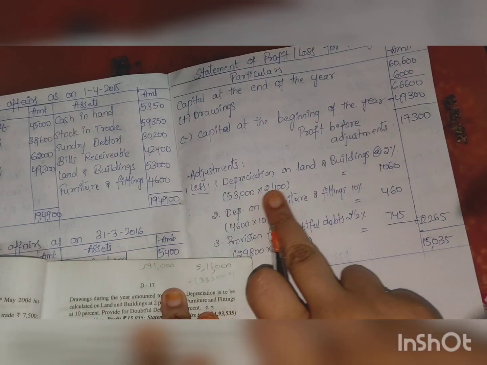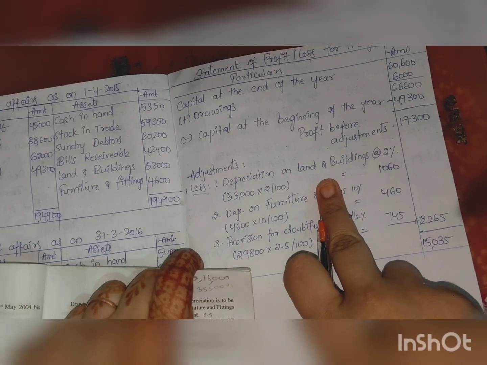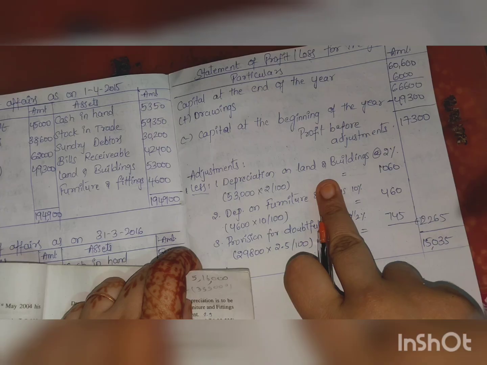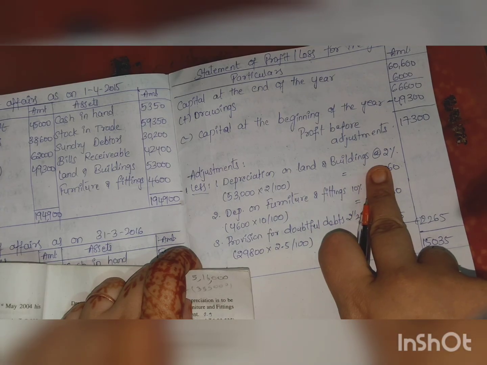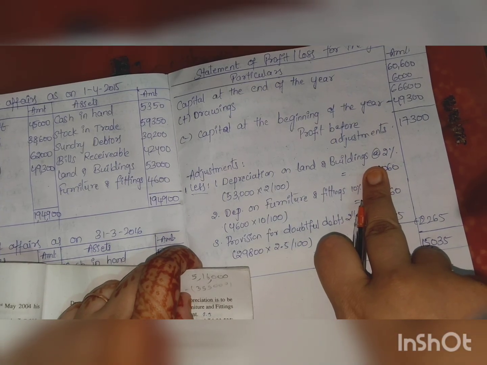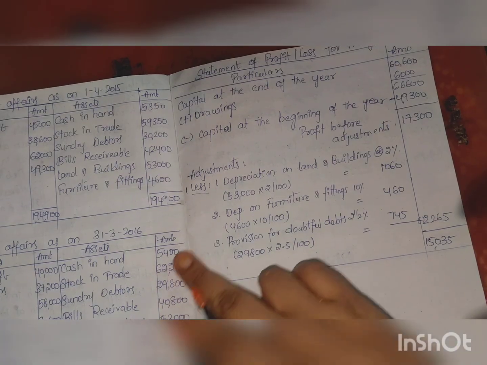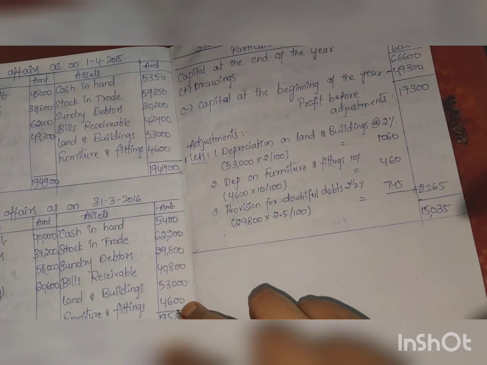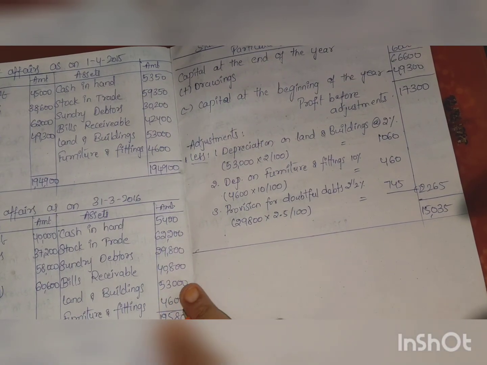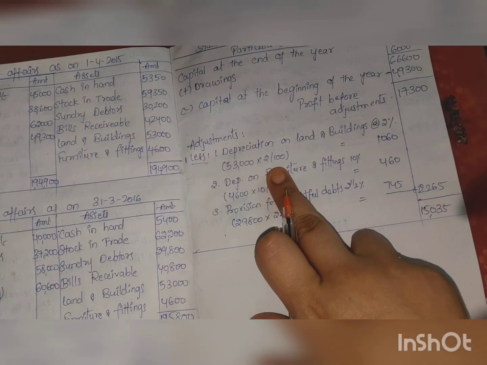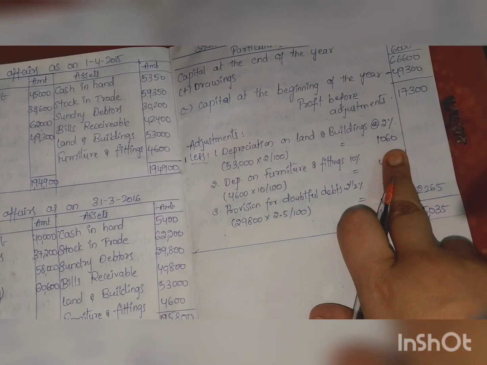So in the problem, adjustments are given, so we have to calculate the adjustments. First adjustment is depreciation on land and building. So we have to provide depreciation on land and building at the rate 2%. When we are doing this adjustment, always take the closing balances. Here land and building is 53,000. On 53,000, 2%, you will get 1,060.